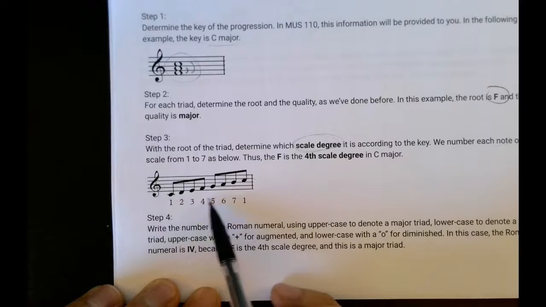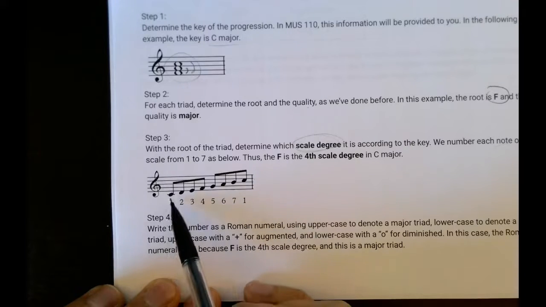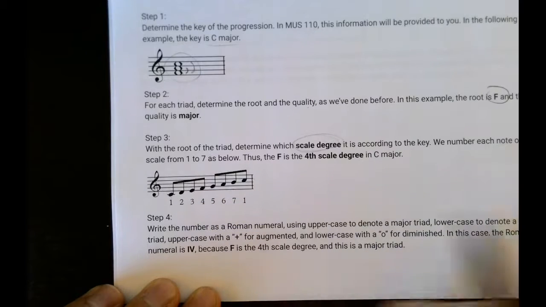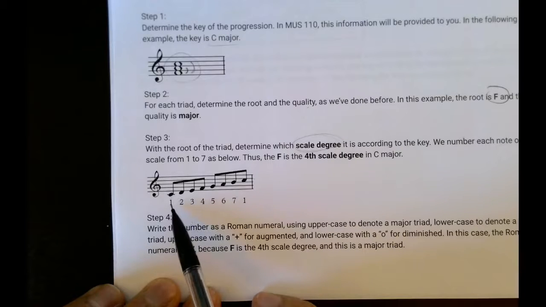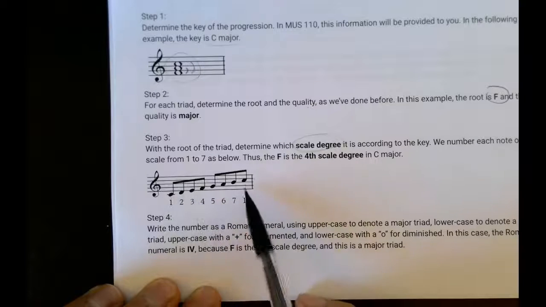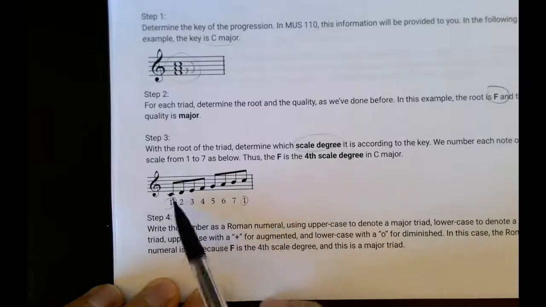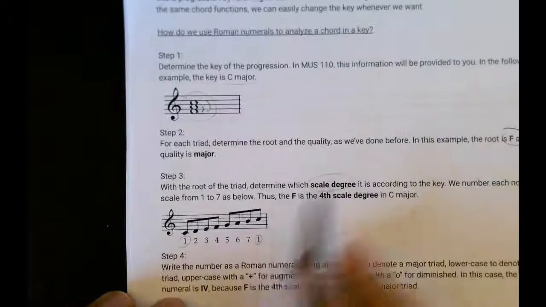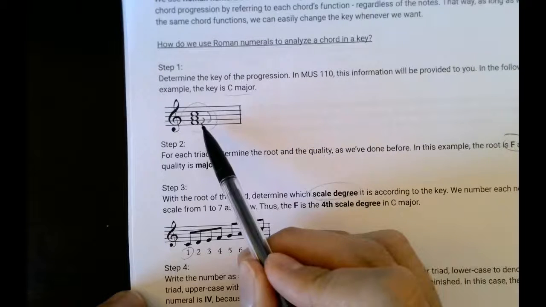Do, re, mi, fa, sol, la, ti, do. Do is 1, re is 2, mi is 3. I'm just using do, re, mi in case you're familiar with that. If not, don't worry about it. We essentially just number all of them. Notice that we use 1 for all the C, so we don't use the number 8. It just repeats.